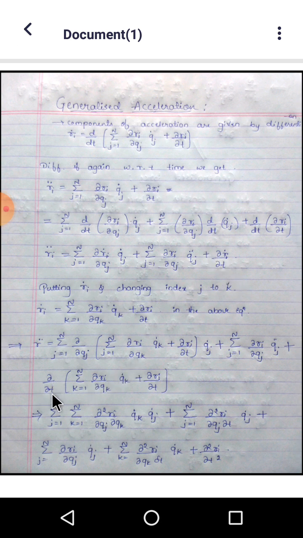That is ∂/∂t of ṙi, which is nothing but the summation over k equals 1 to n of ∂ri/∂qk times q̇k, plus ∂ri/∂t. Okay, next, the second expression.